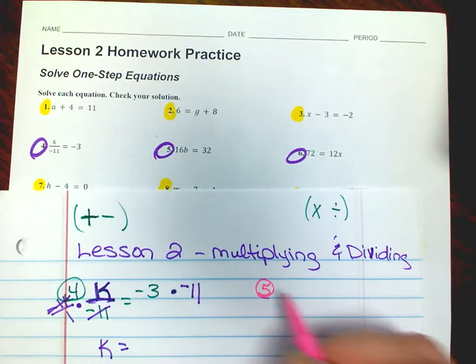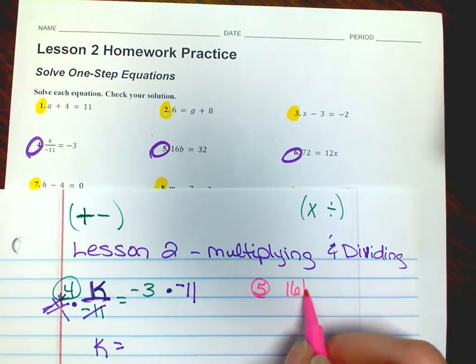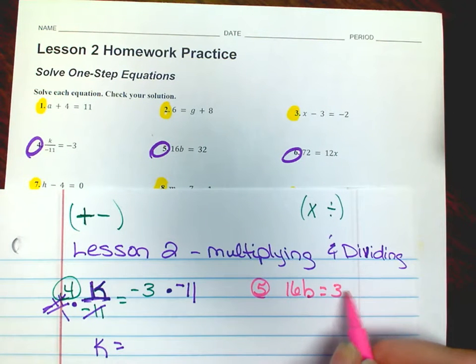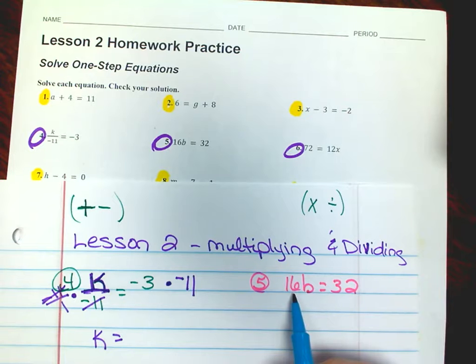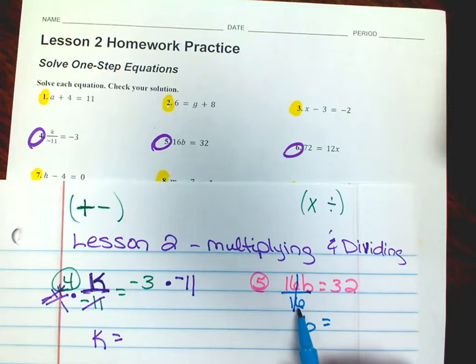Number 5. 16b equals 32. Find your variable. Ask what is your variable doing to your number. It's multiplying. So I need to do the opposite, which is going to be to divide. This cancels out. B is by itself. What you do to this side, you must do to the other side. So 32 divided by 16.